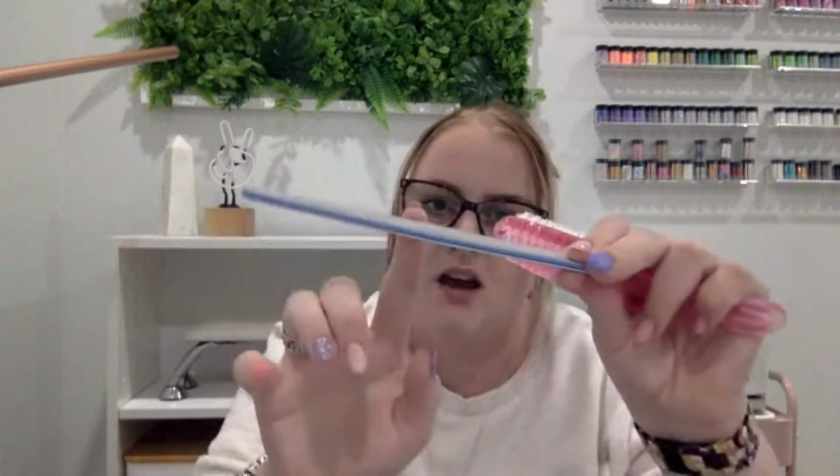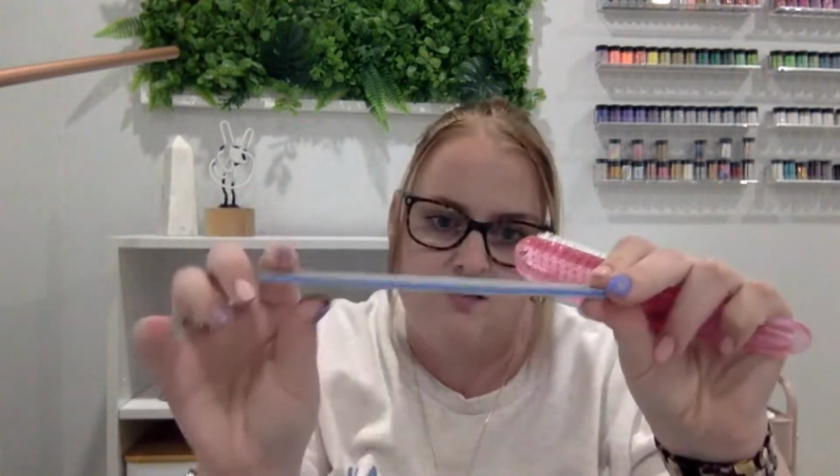Examples of our non-porous tools, which are tools that can be reused, disinfected and reused, are things like our manicure brush, our files. The ones that have the plastic centers are disinfectable. You can literally put these in hot soapy water and scrub them and then go in with your disinfectant, and that will definitely give you peace of mind that they're nice and clean. You just need to make sure that they're totally dry before you use them again. So that is the difference between porous and non.